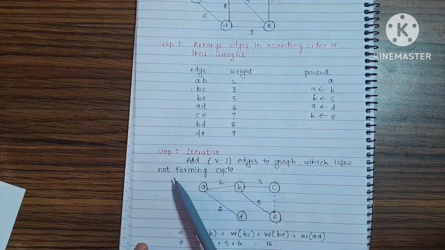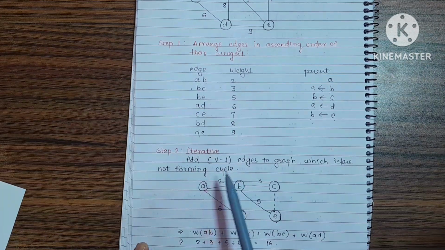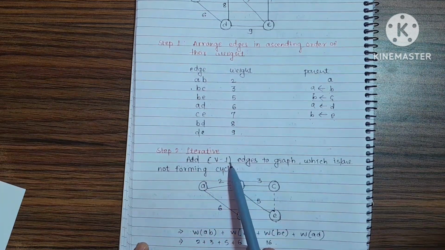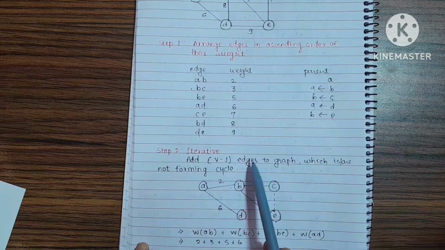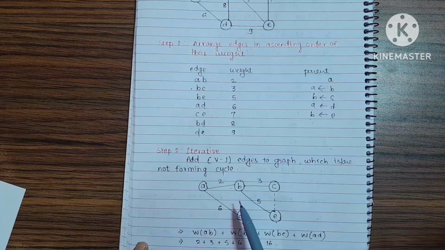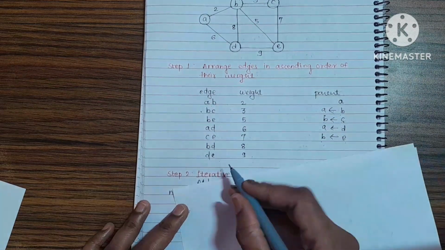Second step is iterative in nature. As we have seen earlier, the minimum spanning tree contains V minus 1 edges, and the given graph contains 5 vertices. We have to repeat this procedure 4 times, and in every iterative step we are going to select the edge with minimum distance, and that is going to be added to the minimum spanning tree. So it is very simple.